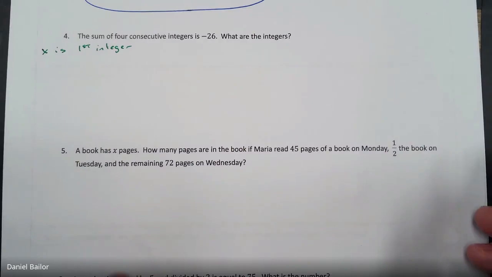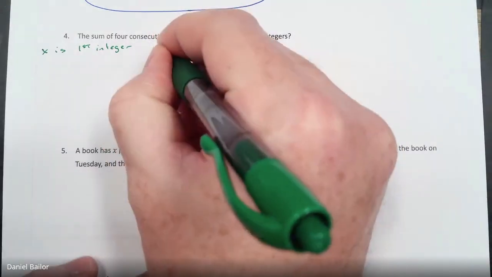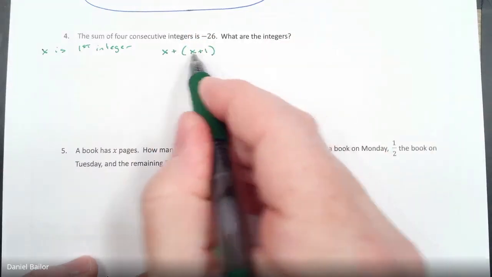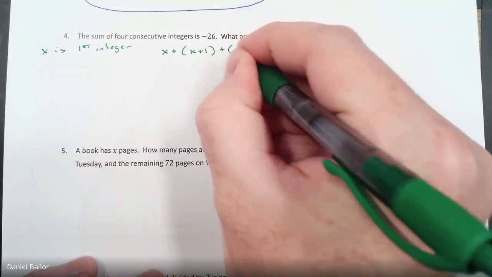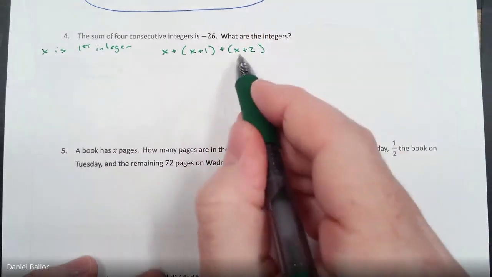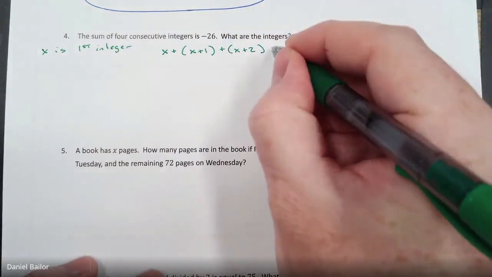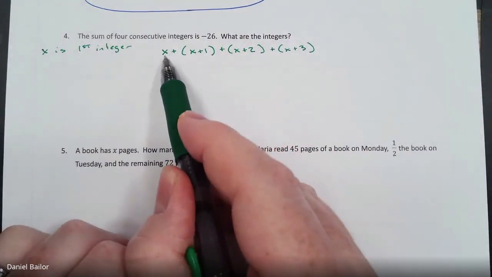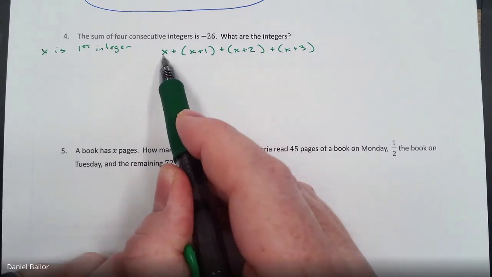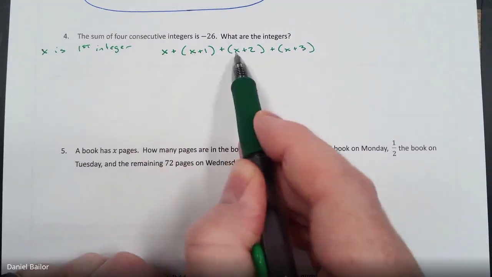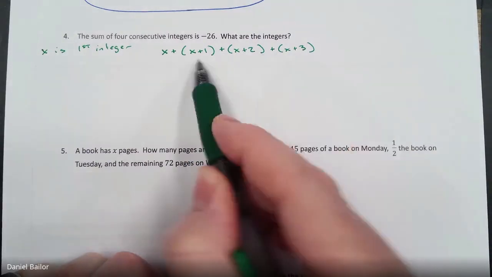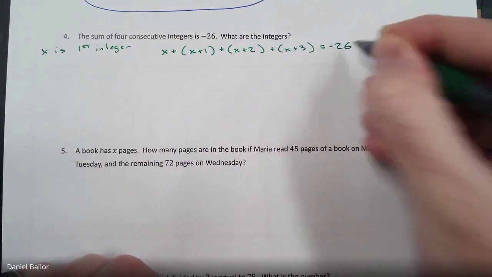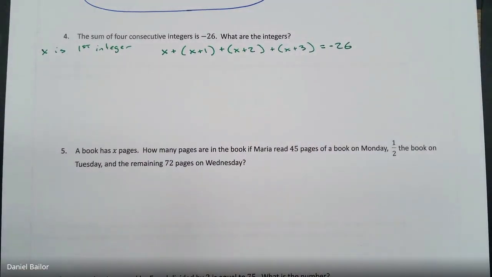So you should know our equation is going to be x plus 1, because plus 1 is the next integer after x, plus x plus 2, because that's the next integer, and we need 4, so we're going to do plus x plus 3. We've talked about this before. X is the first number, then we do plus 1 to get the number after it, plus 2 to get the third number, plus 3 to get the fourth number. And it says the sum of all of these is negative 26. So that's my equation.